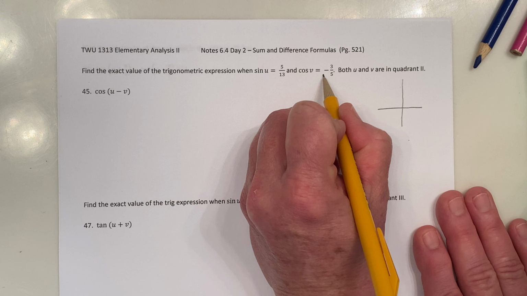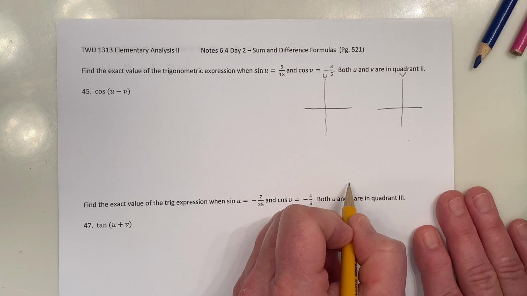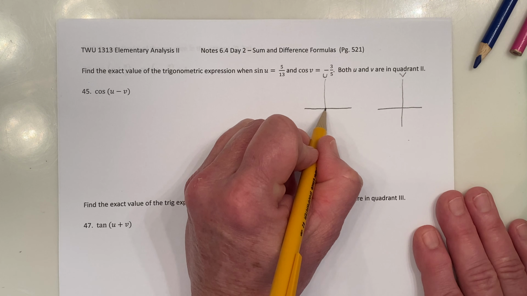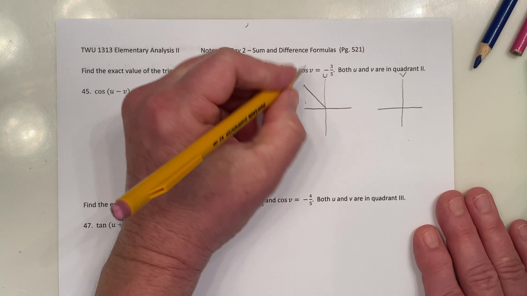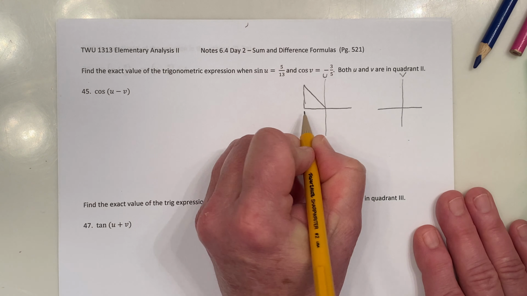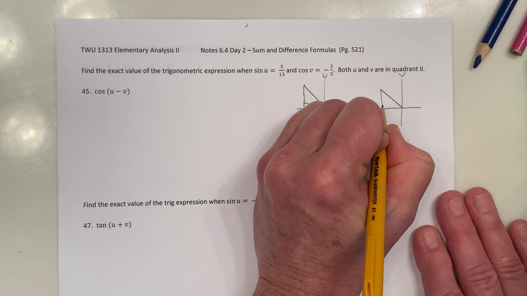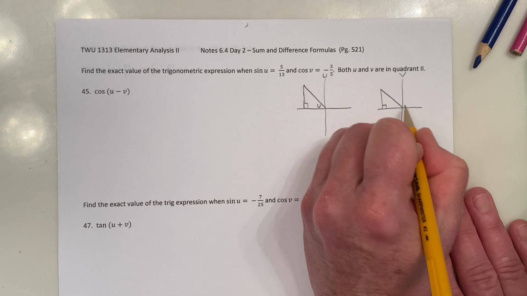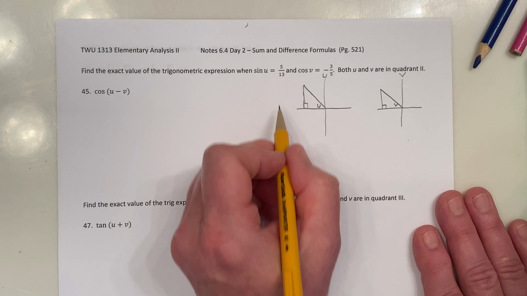This is going to be the coordinate plane for angle U, and this is going to be the coordinate plane for angle V. So both U and V are in quadrant 2, so quadrant 2 is over here. So let's draw two right triangles. This is angle U inside the right triangle, and this is angle V inside this right triangle. Okay, let's go back to the given.